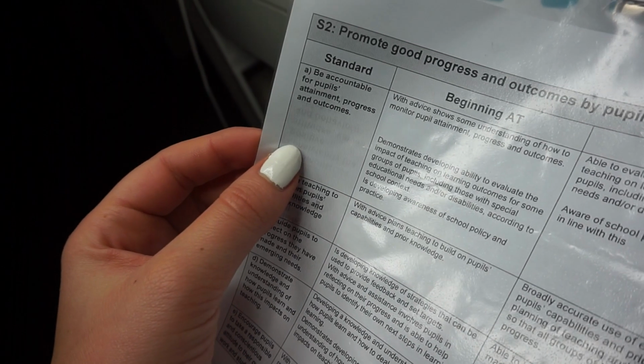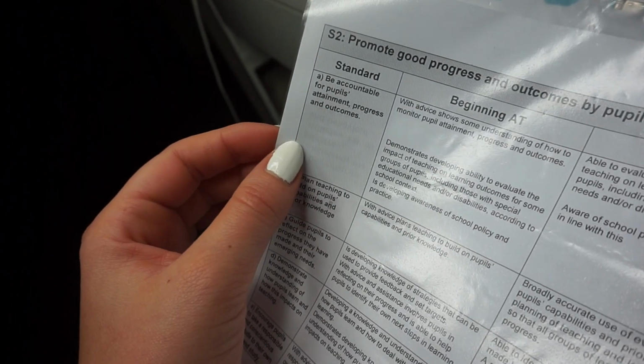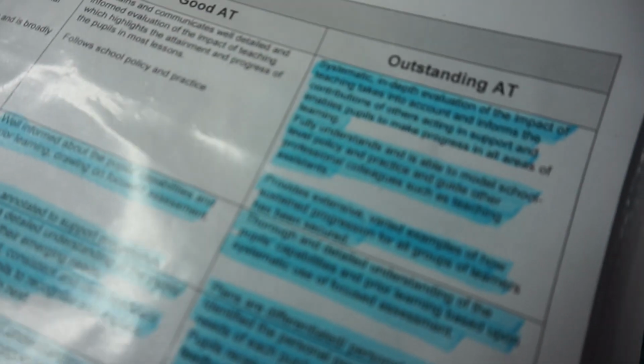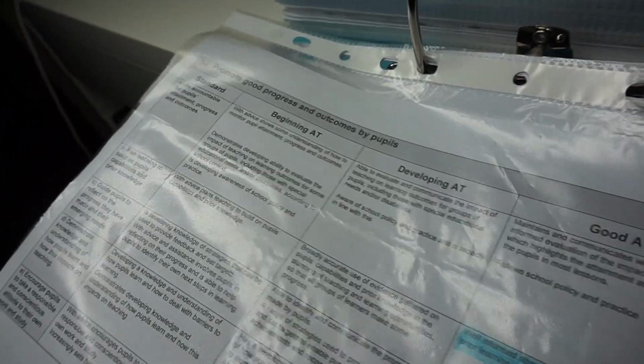In regard to standard 2A, to be accountable for pupils' attainment, progress and outcomes, I reckon that, well, it says here, systematic, in-depth evaluation of the impact of teaching. Great evidence of that would be just your lesson evaluations after each lesson, and how it can be adapted to promote the best attainment, progress and outcomes.